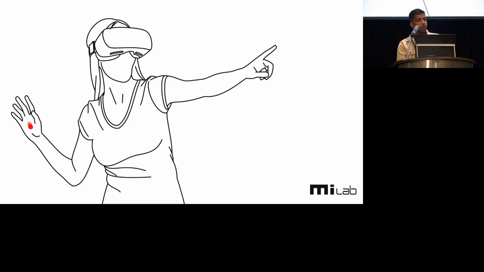Consider a scenario where temperature feedback in the virtual world isn't static, but moves dynamically across your skin just as it does in real life. We could deliver moving cues to various parts of the body, like the palm, torso, back, or arm, just to name a few. This is the essence of our vision: moving thermal cues in VR.